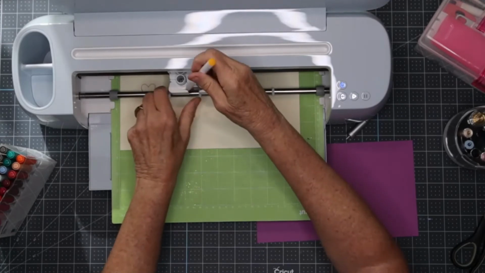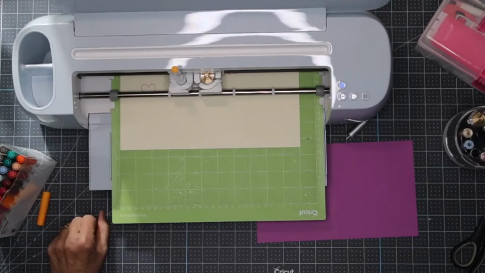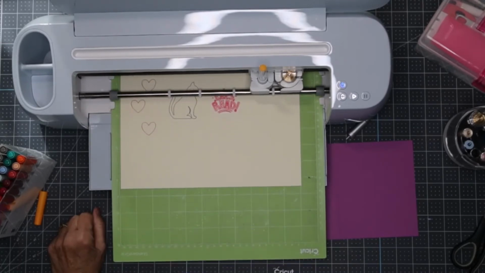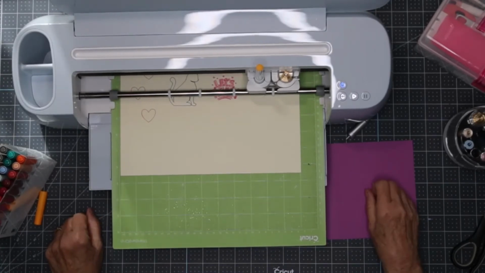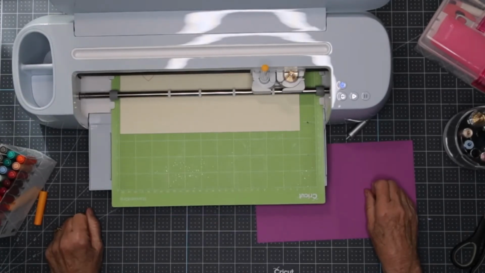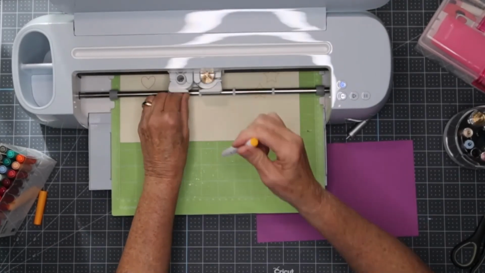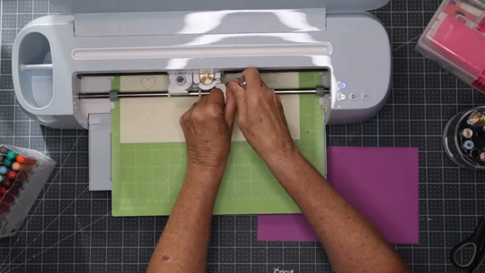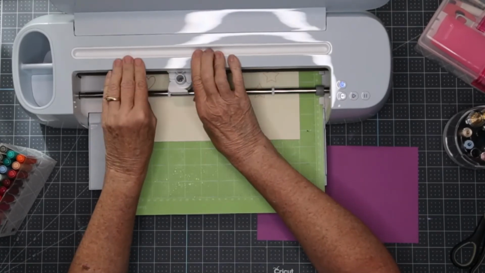And finally, the one for the stars. Okay, we now need to load up our fine point blade. So let's take the scoring wheel out, put our fine point blade in.